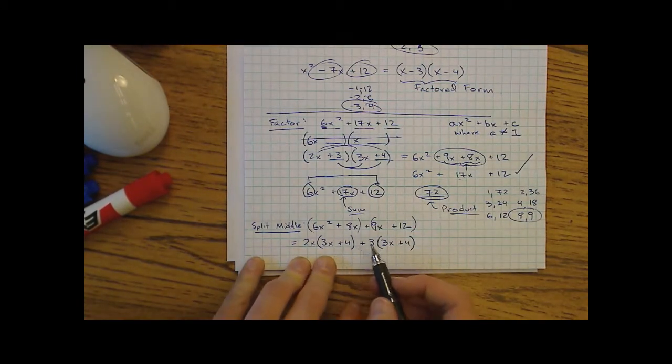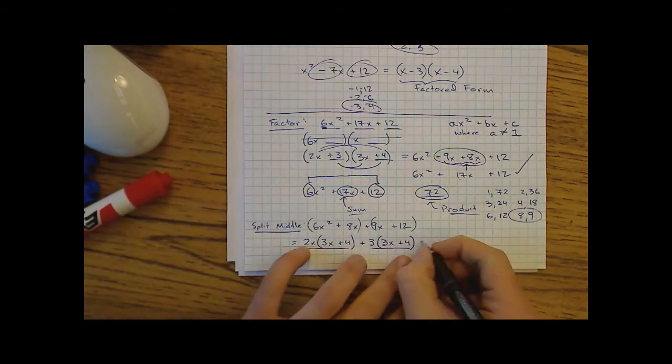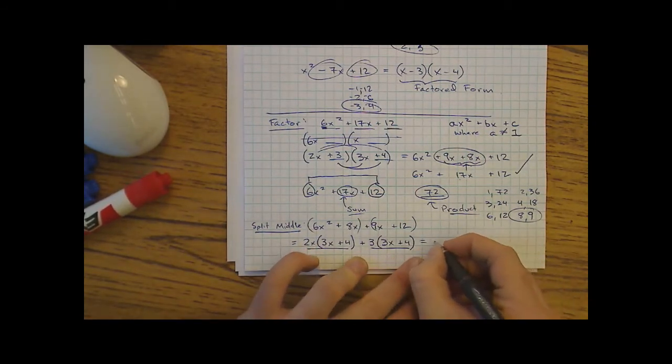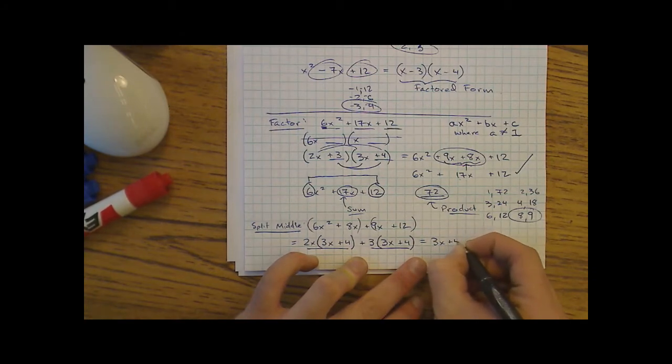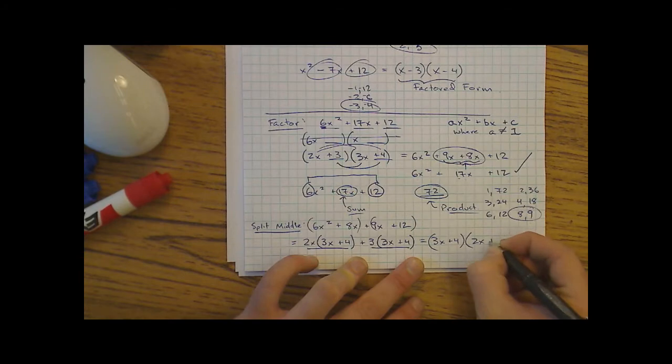This was kind of the greatest common factor of both these groups. It's 3x plus 4. So our factor is going to be 3x plus 4 times 2x plus 3.